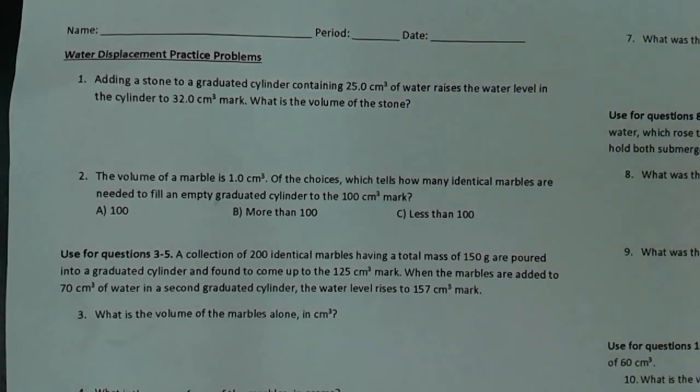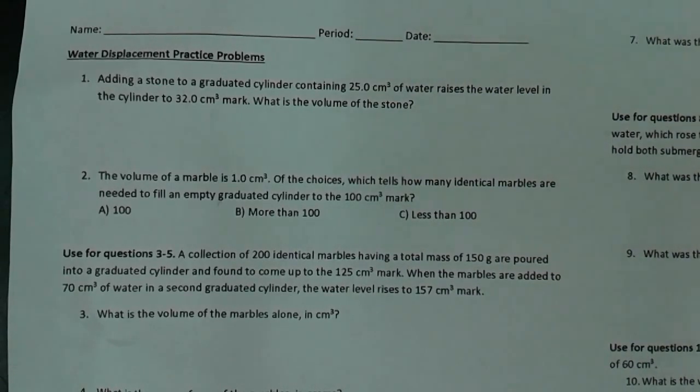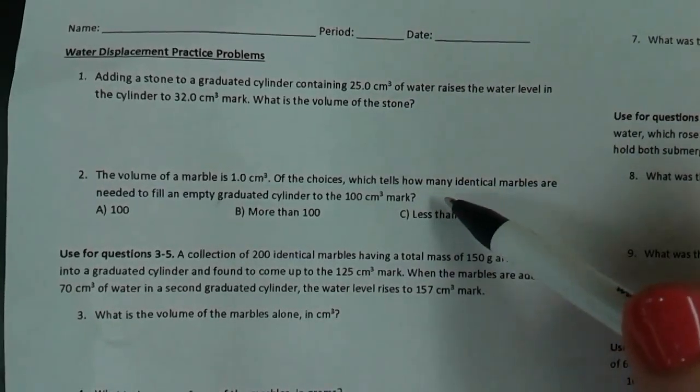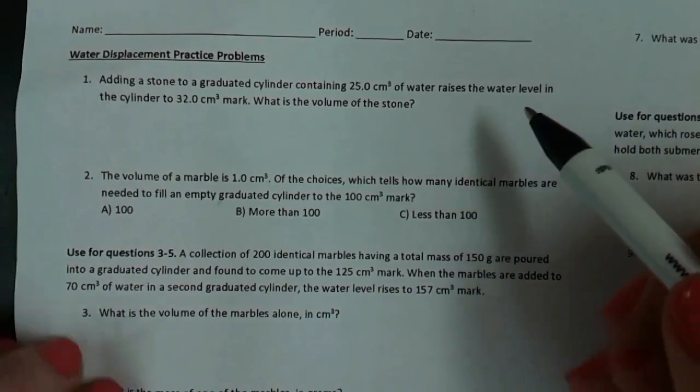Alright guys, today we're going to do our water displacement practice problems. So if you needed some extra help from in class, I'm just going to work this out for you. It's very important to identify your variables.